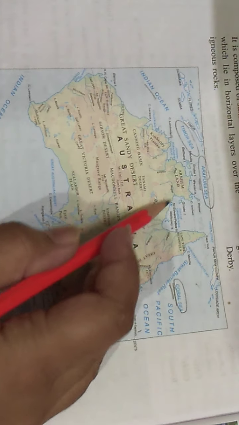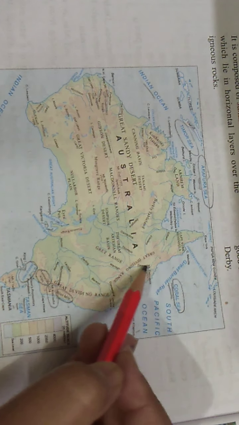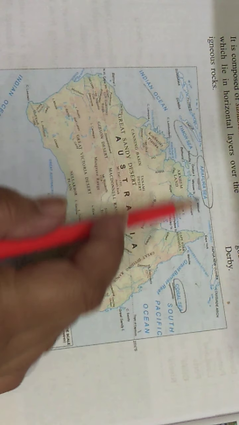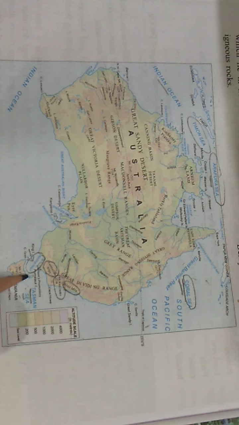This is the northern coast. This is the Cape York Peninsula, which forms the northern boundary, the northern tip of Australia. The island of New Guinea lies here. This is New Guinea Island, which lies to the north of Australia. Tasmania lies to the south and is separated from Australia by the Bass Strait. This is the Bass Strait. Strait is not that straight line we are talking about. It is Strait.